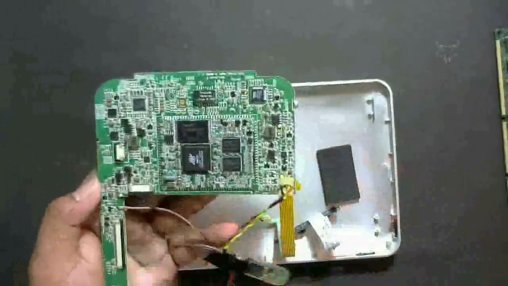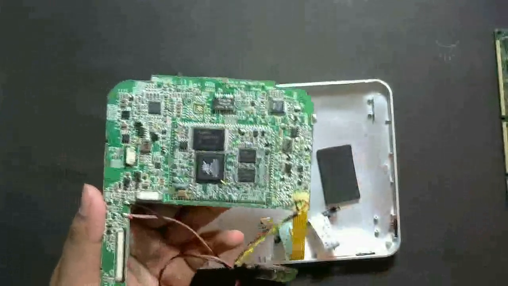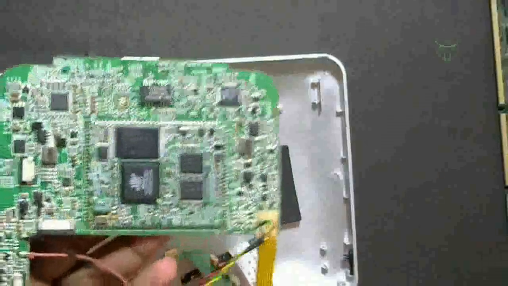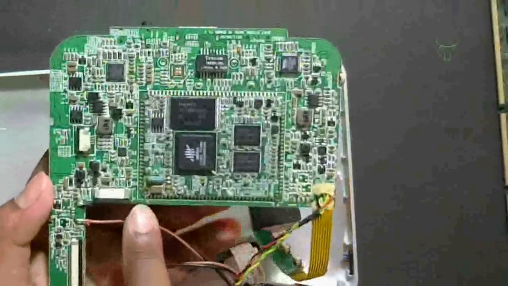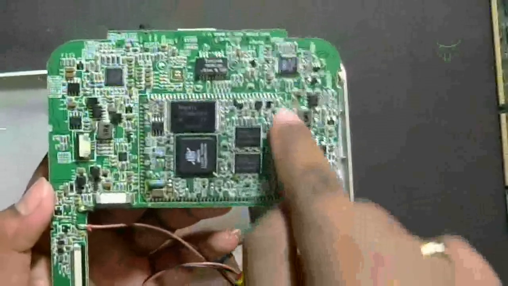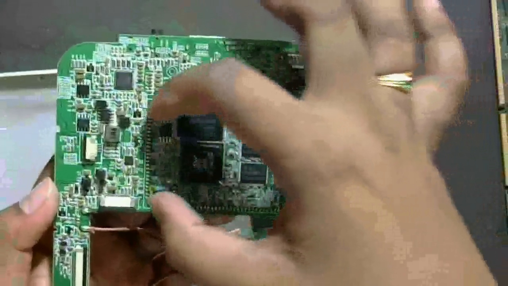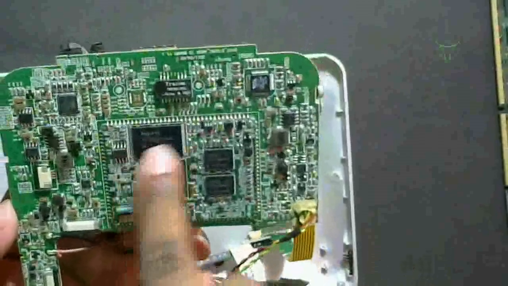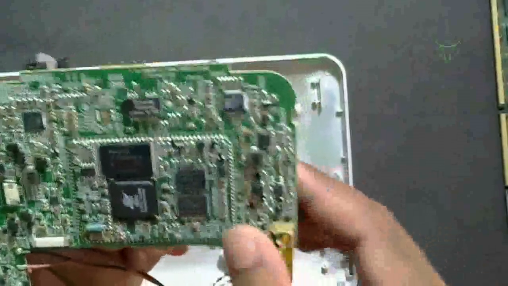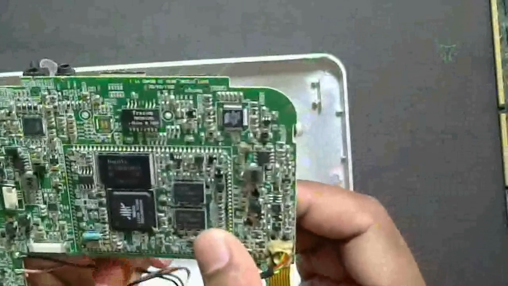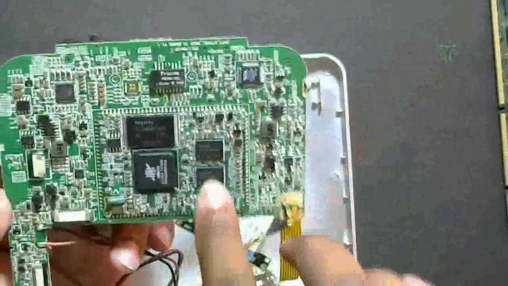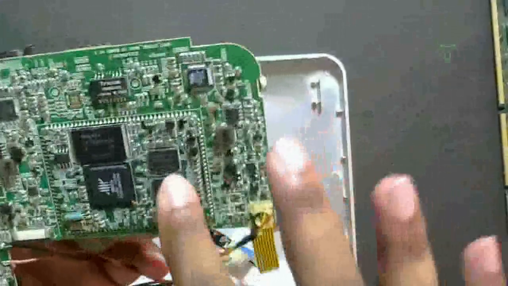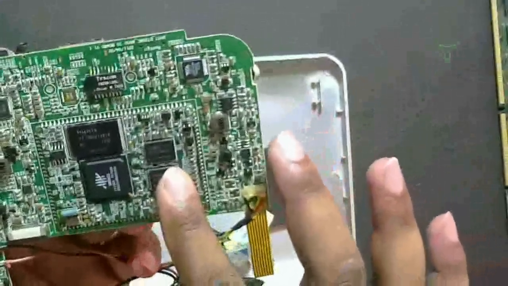If you look carefully, I'll zoom in here. This particular board which is soldered here is actually a single board computer. This is the processor, and this is Hynix RAM, and these two are ROMs, NAND or NOR ROMs. Usually one of them will be NAND and one of them NOR.